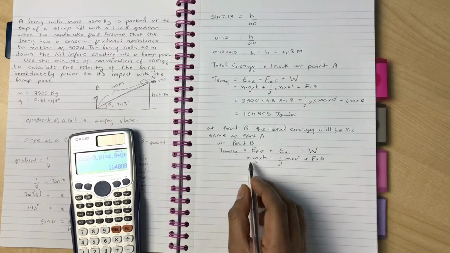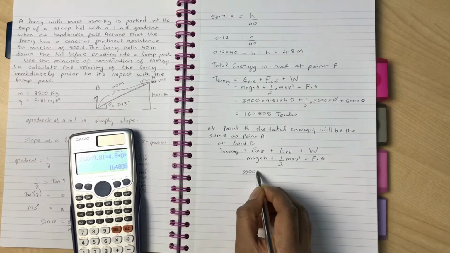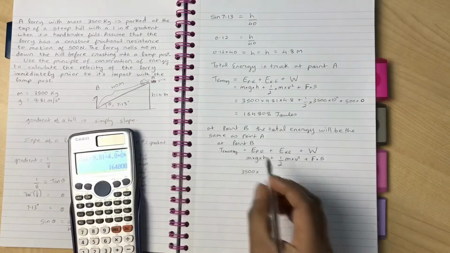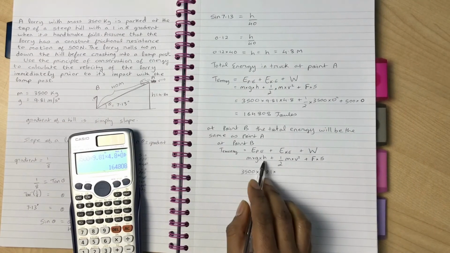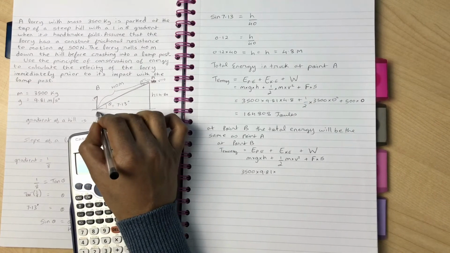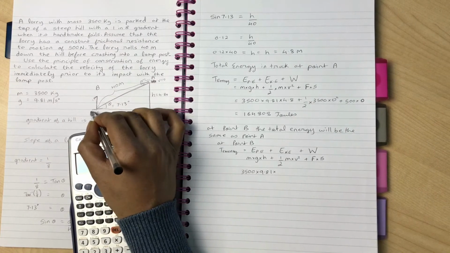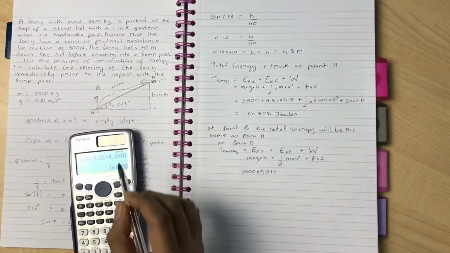At point B, mass is going to be the same, 3500, times gravity 9.81, times the height at point B, which is 0 because it is at ground level.